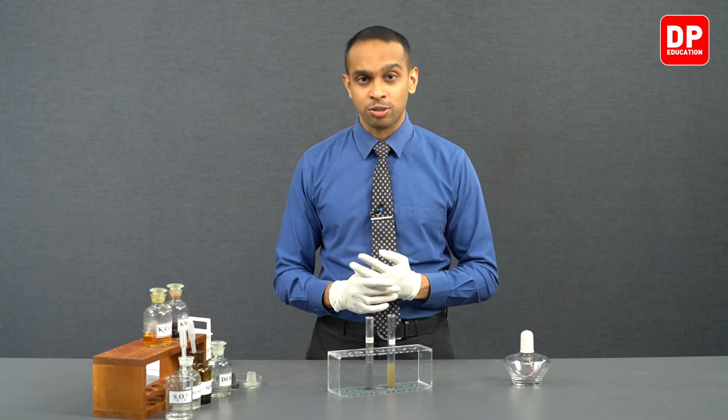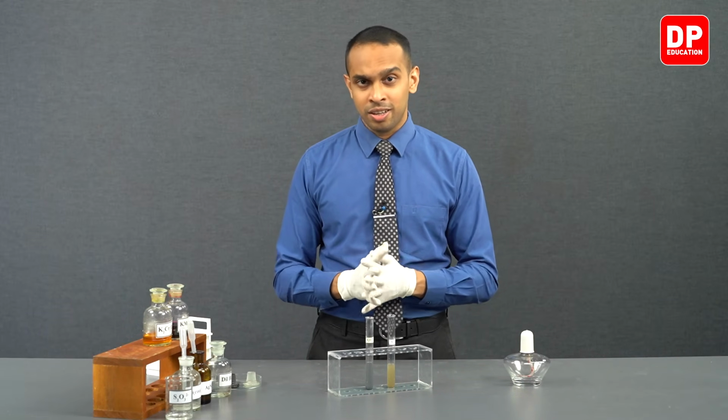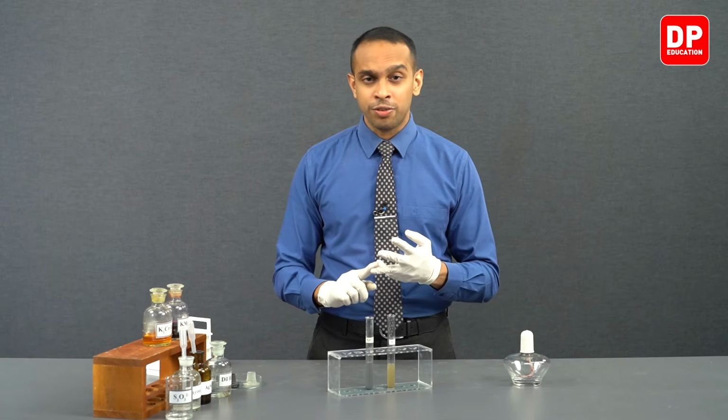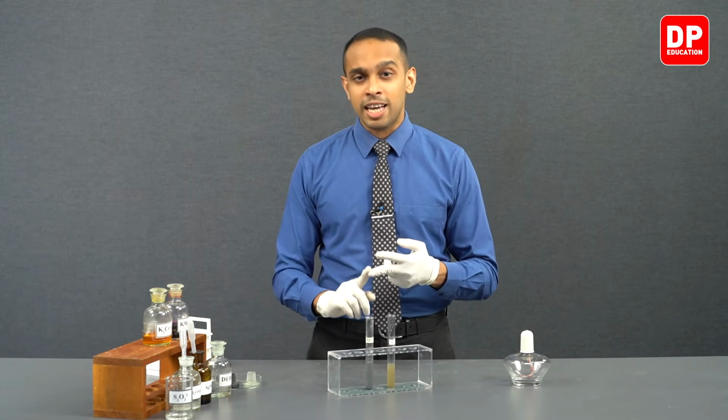To test for the sulfur dioxide that is produced, we sent the gas that is produced through acidified potassium dichromate and acidified potassium permanganate. Acidified potassium dichromate changes color from orange to green, indicating that there was a reduction of the dichromate ion to chromium 3 plus. While this reduction was taking place, sulfur dioxide got oxidized to sulfate ions.